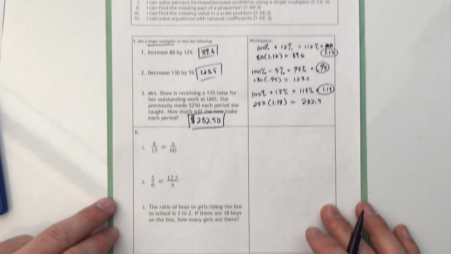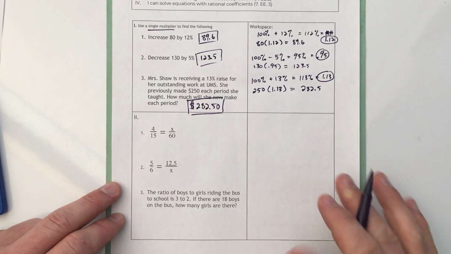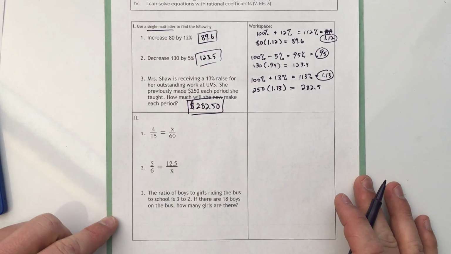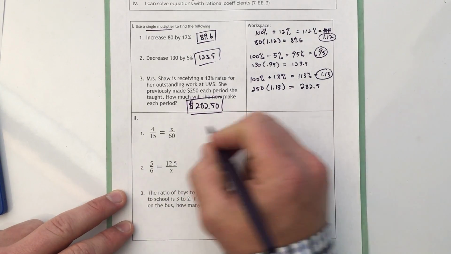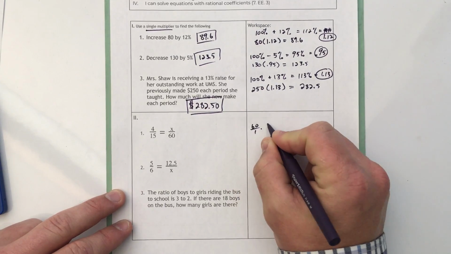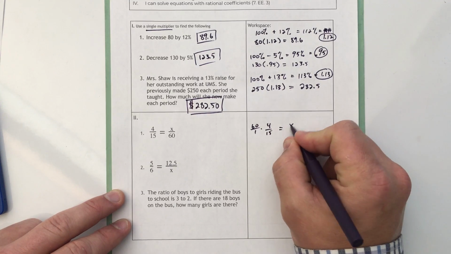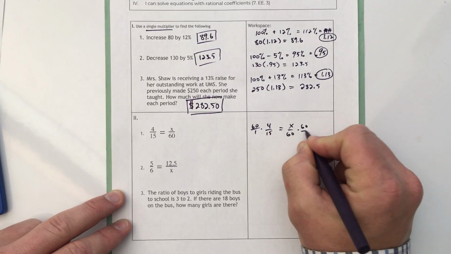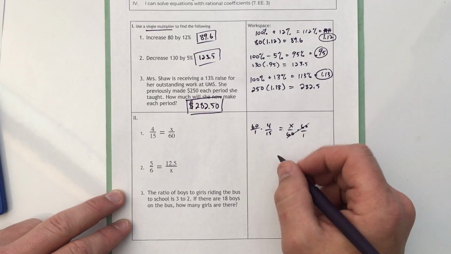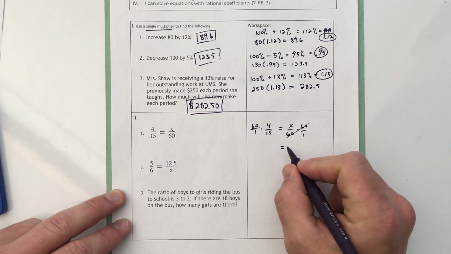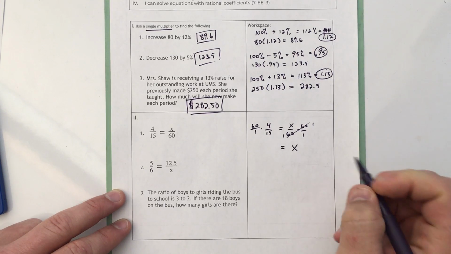All right, standard 1. Standard 2. 4/15 equals x over 60. I'm going to use a fraction busters method where I'm just going to multiply each side by 60. So I'm going to have 60 over 1 times 4/15 equals x over 60 times 60 over 1. So hopefully we see that on the right side, the 60s are going to cross simplify and become 1 and 1. So I have x over 1 times 1 over 1, which is just x.